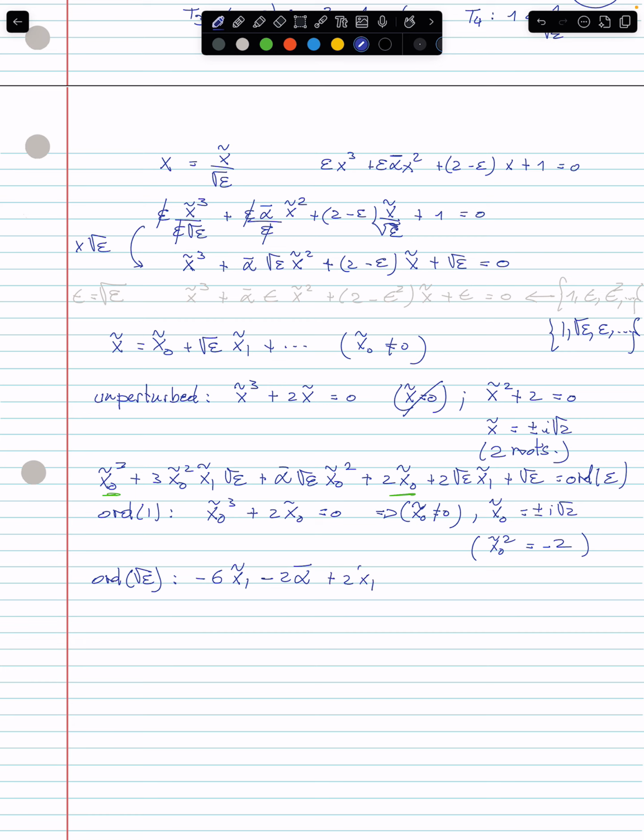And this is equal to 0. So it means that 4 x1 tilde is 1 minus 2 alpha bar, x1 tilde is equal to 1 minus 2 alpha bar over 4, no matter x0.